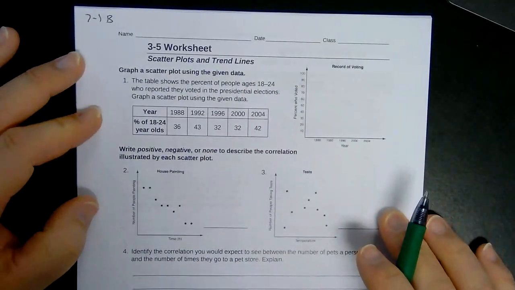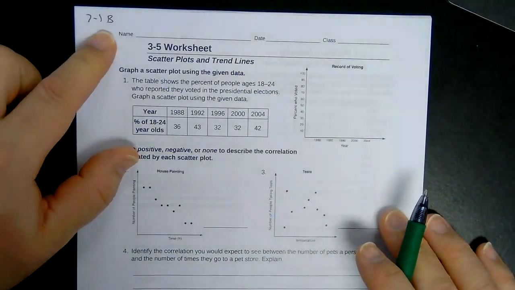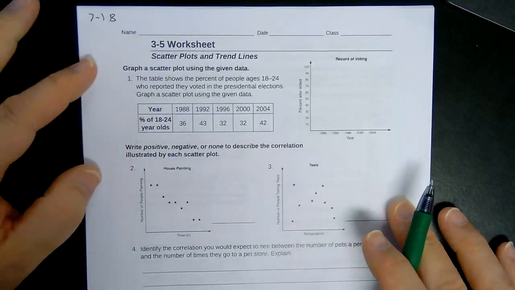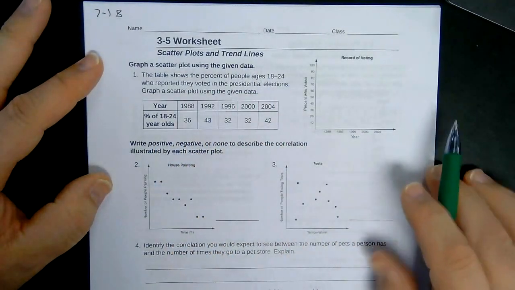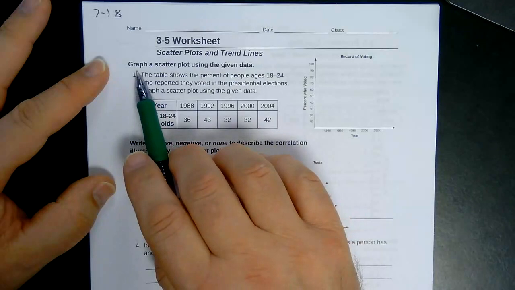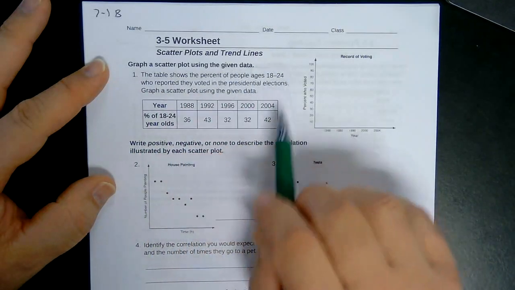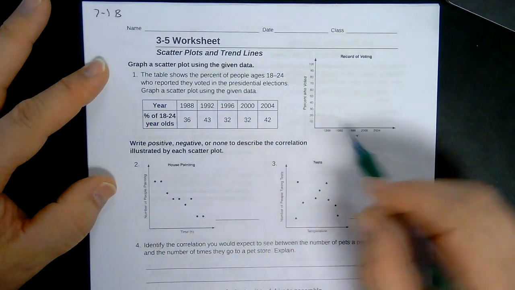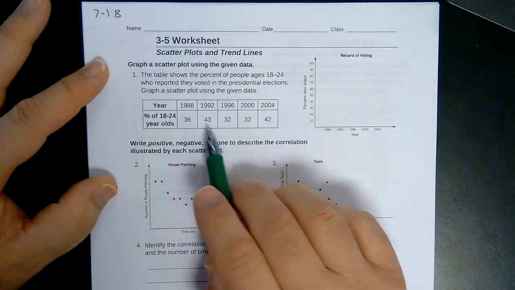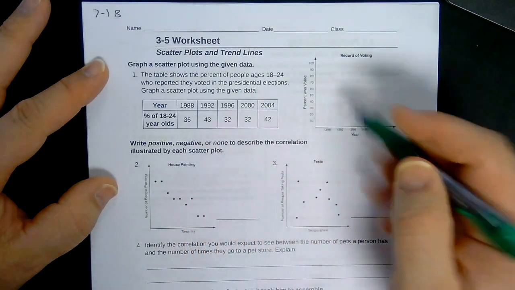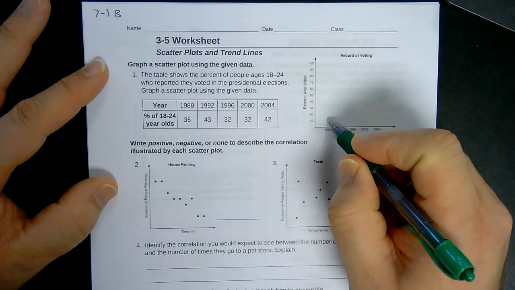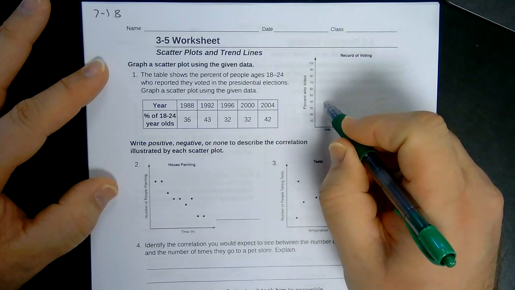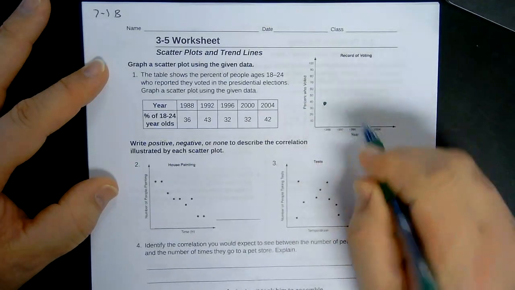Alright, the second worksheet from 7.1 is basic scatter plots and, again, trend lines. Looking at the first one, it says graph the scatter plot using the given data. Just take these and we'll plot them right over here. 1988 and about 36%. So here's 1988 and about 36%, might be around there.